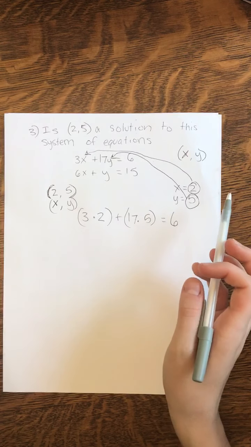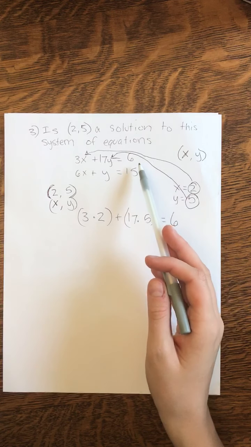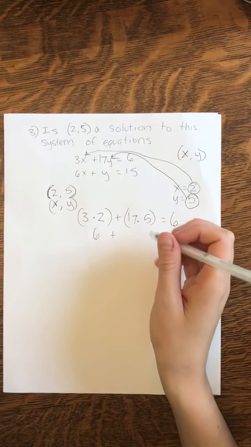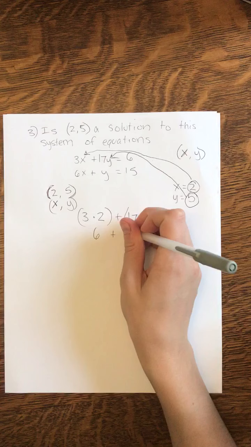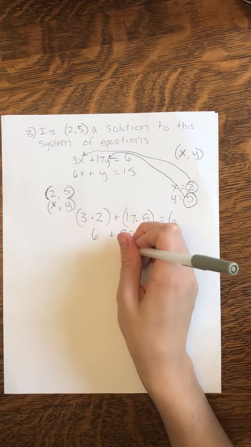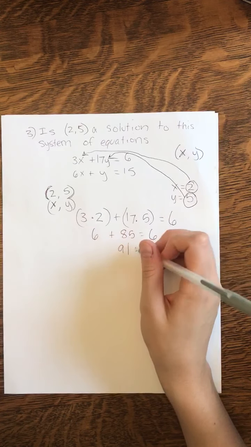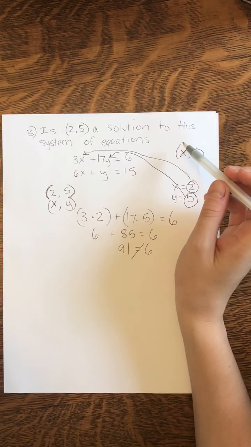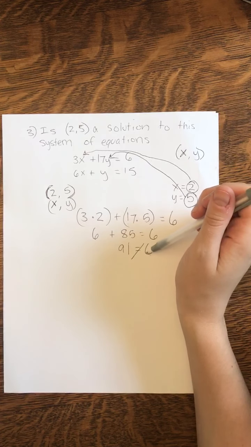So for 2, 5 to be a solution, we'd have to find that the equations are balanced. So 3 times 2 is 6, plus 17 times 5, well, 10 times 5 is 50, 7 times 5 is 35, 85, equals 6. So 6 plus 85 is 91. Does 91 equal 6? It does not. And let's be super sure, just to check. So already this should be telling us it's not a solution, because 91 does not equal 6.